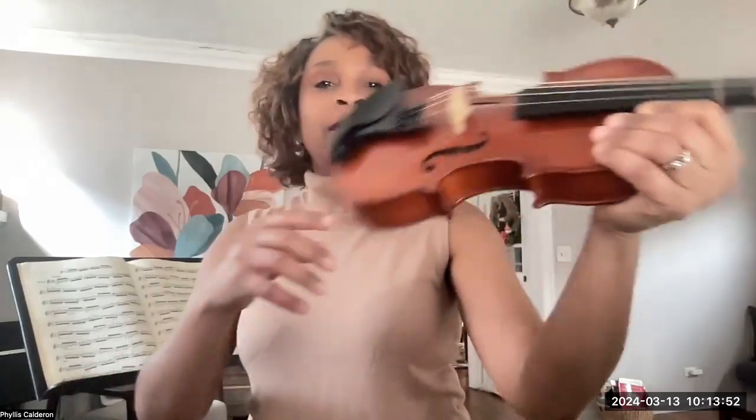Now, before you have learned the parts of the violin, the names of the strings, you learned how to hold the instrument with your left hand. You learned that the violin is all about the left side, left hand. You learned how to hold it in rest position or guitar position. You learned how to place the violin on your shoulder area, your collarbone, more specifically.